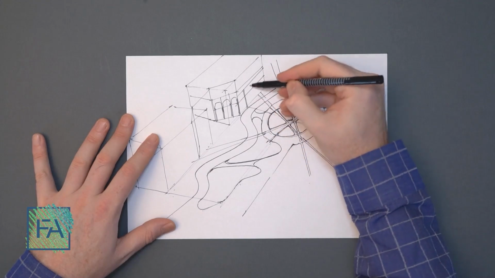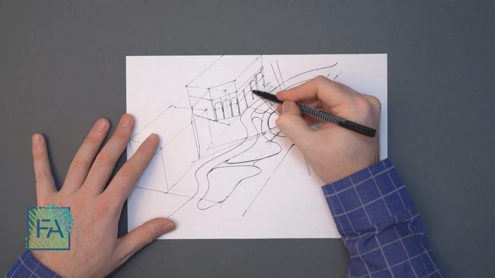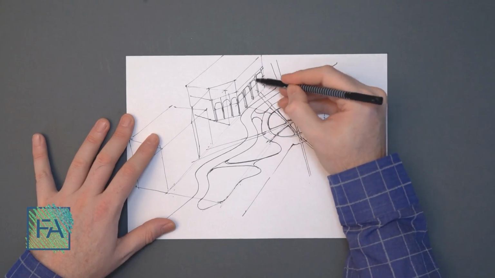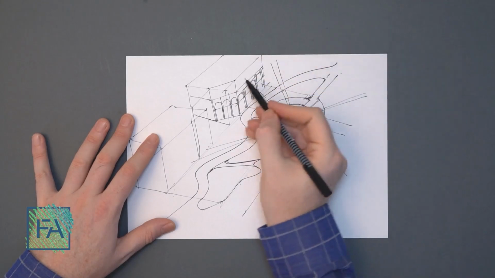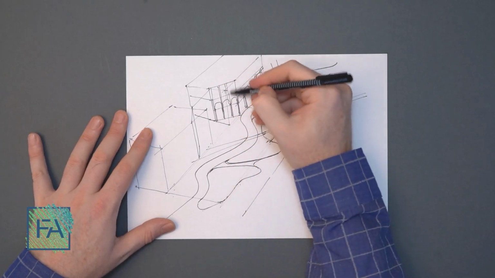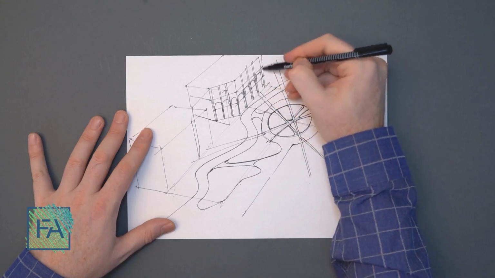We're going to divide this building from this side as well. Maybe some porticos and the columns underneath it. And you can see the positive effect as we're adding these details.